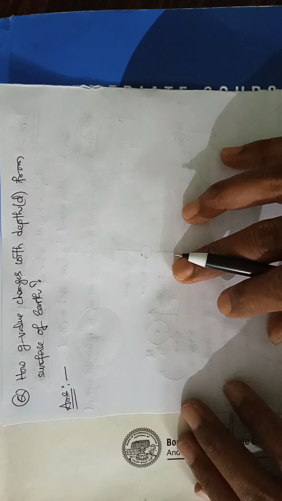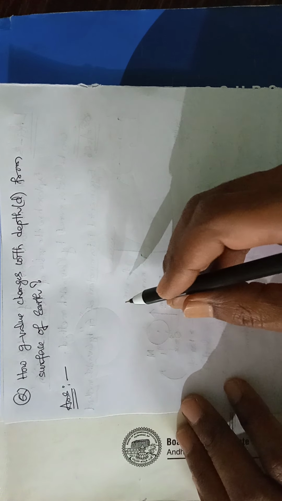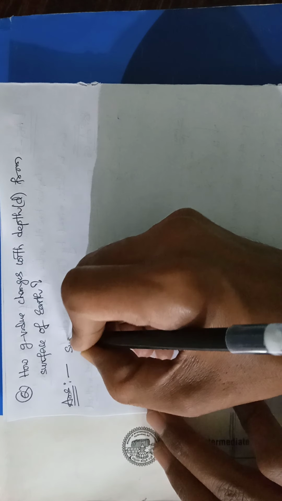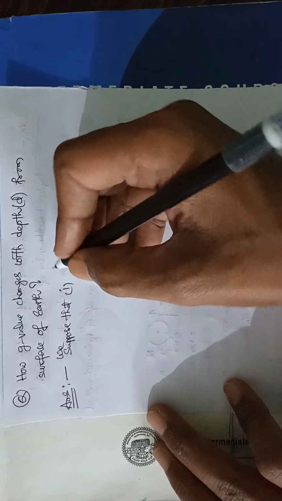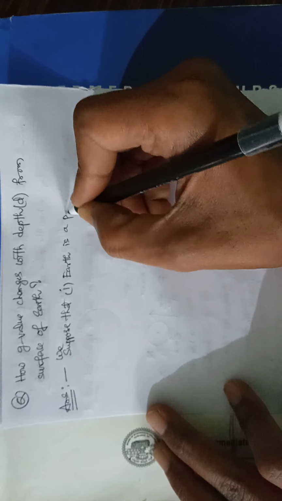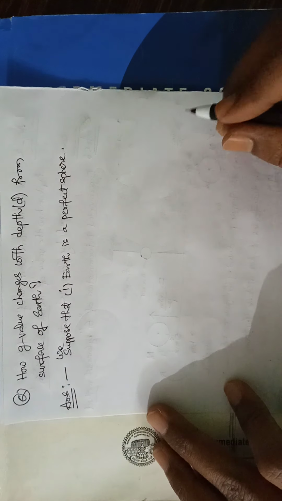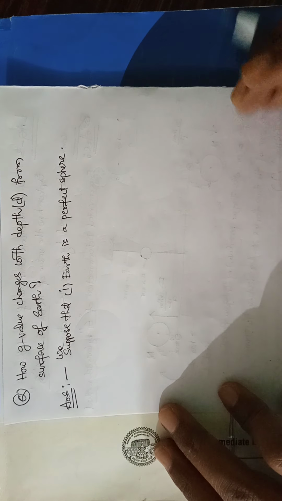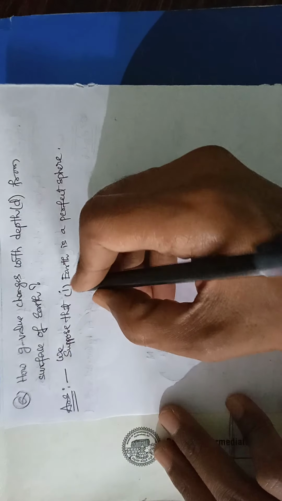How does the g value change with depth from the surface of the earth? To find an expression for this, we make two suppositions. We suppose that the earth is a perfect sphere. Actually, it is not a sphere, it is an ellipsoid, but we suppose that it is a perfect sphere.